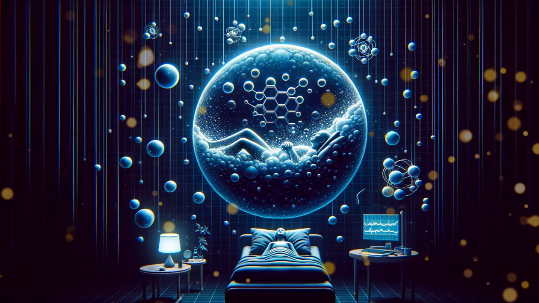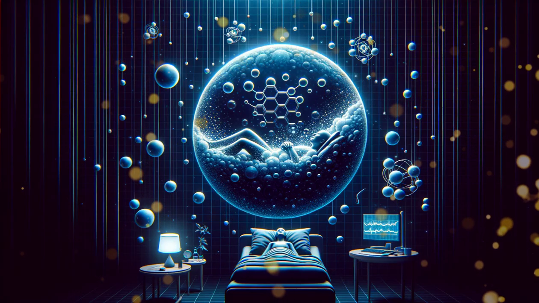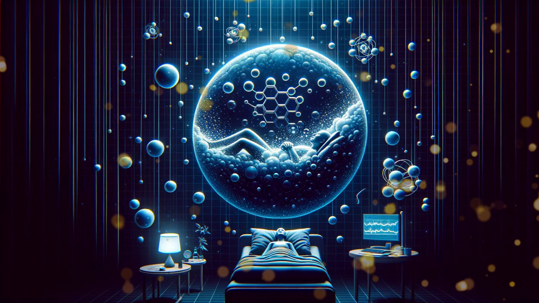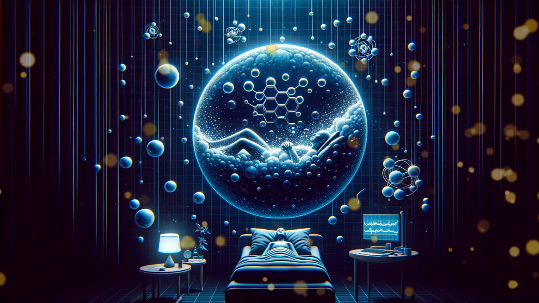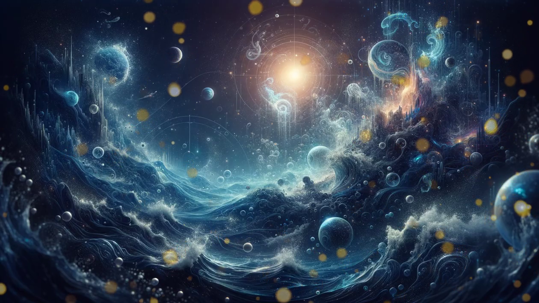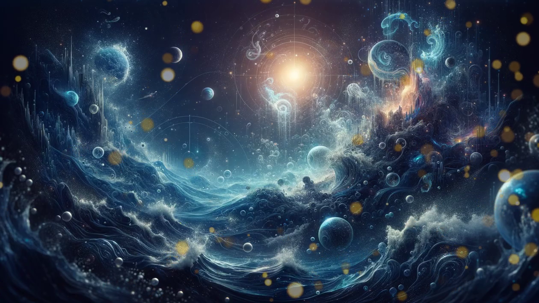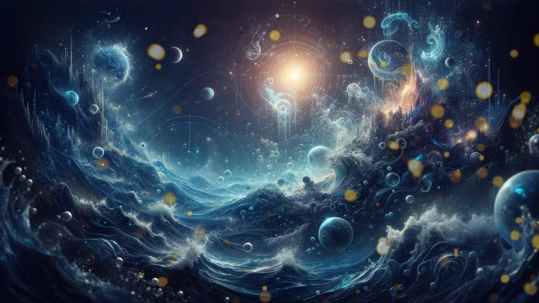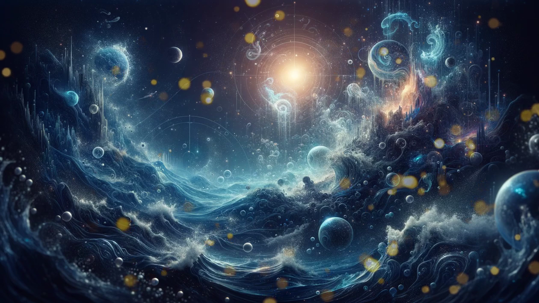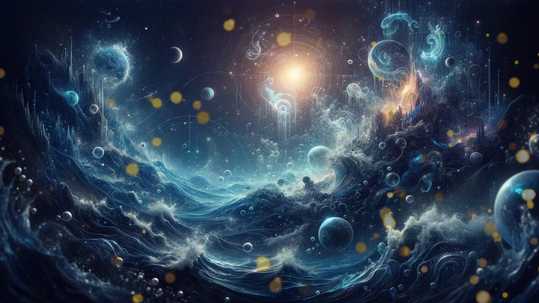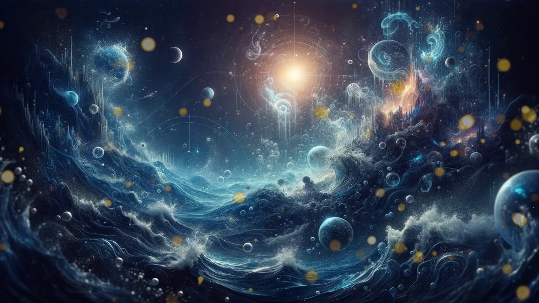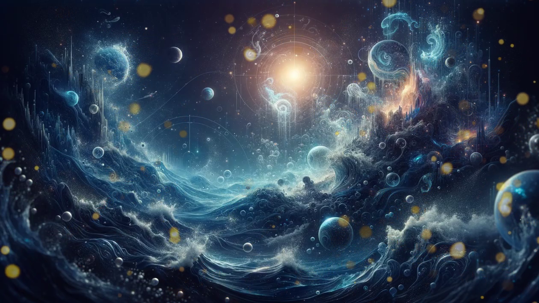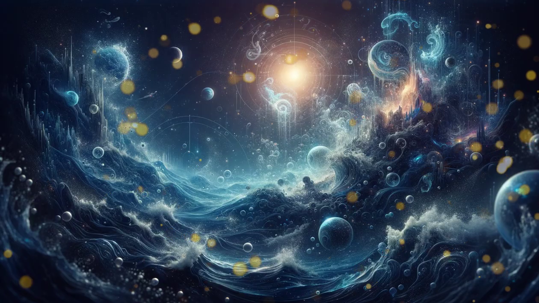that supports us all. With every wave that breaks upon the shore, with every drop that falls from the sky, we are reminded of the beauty and complexity of water. Its journey is one of transformation and resilience, a journey that sustains life in all its forms. As we continue to explore the depths of this remarkable substance, we uncover not just the science of water, but the heart of life itself.